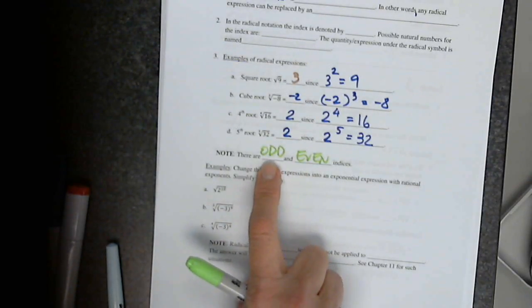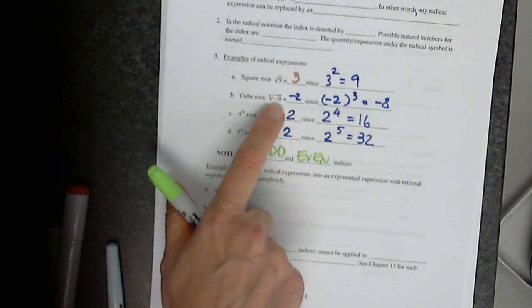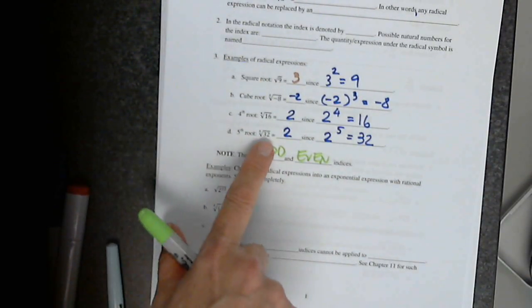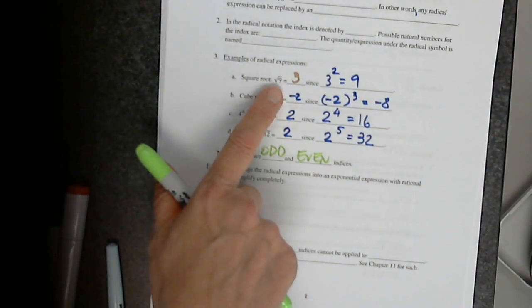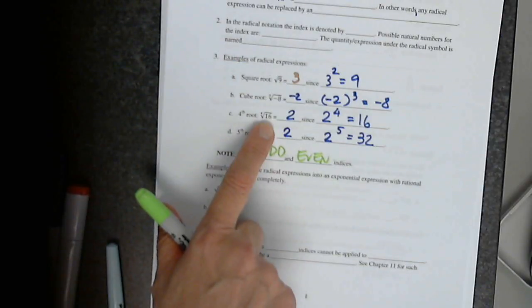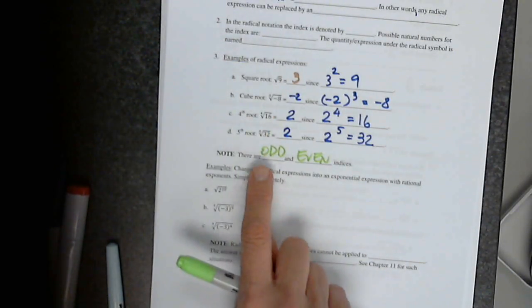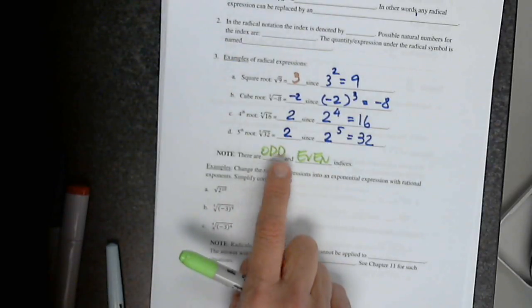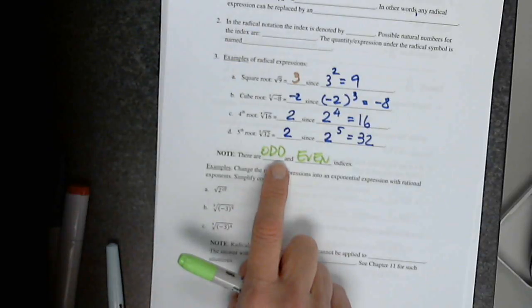The odd indices are very friendly. Look, as an odd index, the cube root, I was able to take it from a negative number. I was able to take it from a positive number and also from 0. But for a square root, or the fourth root, I cannot apply it to a negative number. So that's why the 2 categories are very important because they are totally different.